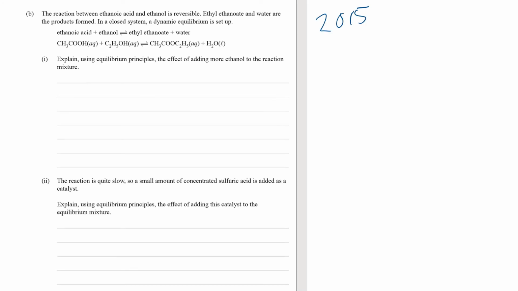And so back to 2015 to find an exam question about this. So we've got ethanoic acid and ethanol making an ester, ethyl ethanoate and water. So again, explain using equilibrium principles the effect of adding more ethanol. So that's a concentration question. So if we add more ethanol into here, the ethanol is a reactant. If we increase the concentration of reactants, we'll make more products. So we'll push that equilibrium towards the products and make more products.